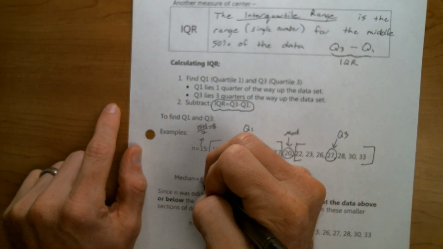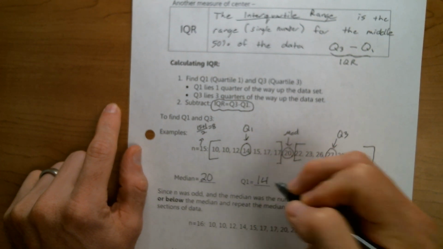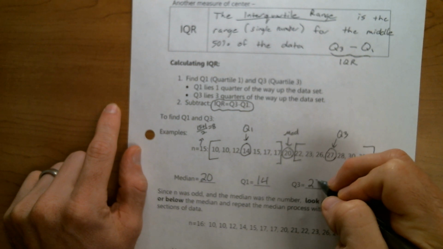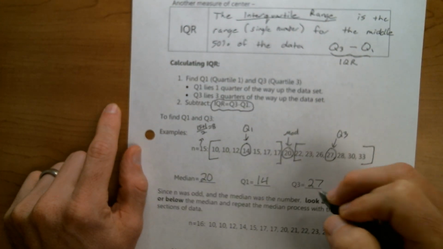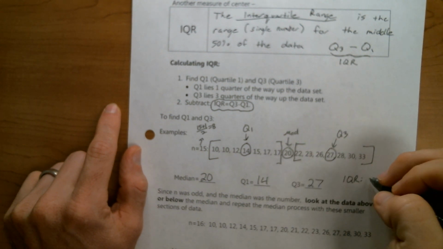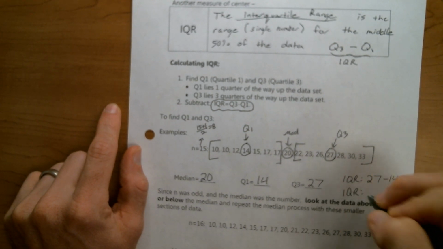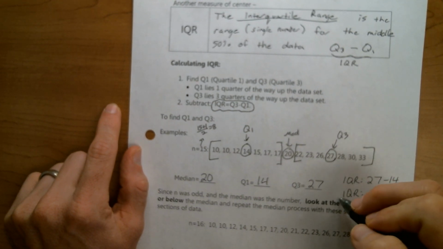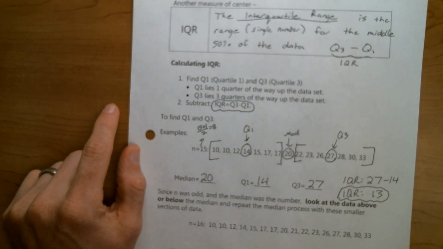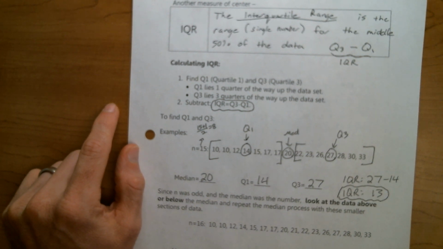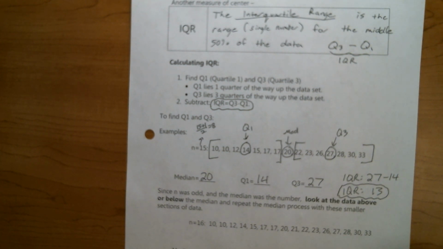All right, and then the median would be 20, Q1 would be 14, Q3 would be 27, which means if I was finding the IQR, it would be Q3 minus Q1, or 27 minus 14, or put another way, it would be 13. All right, and that would tell me how spread out the center 50% of my data is.